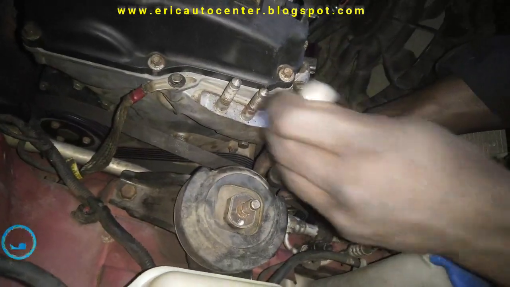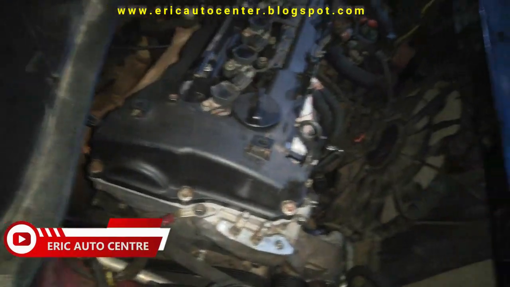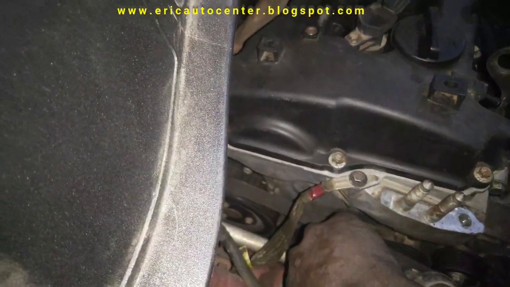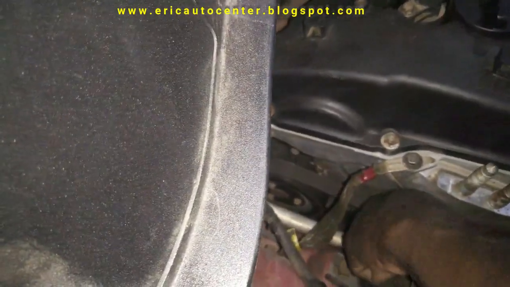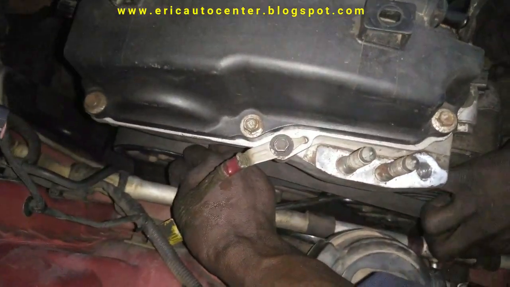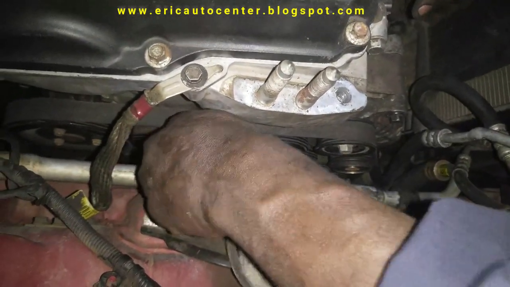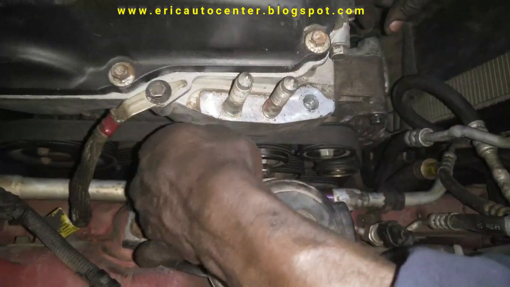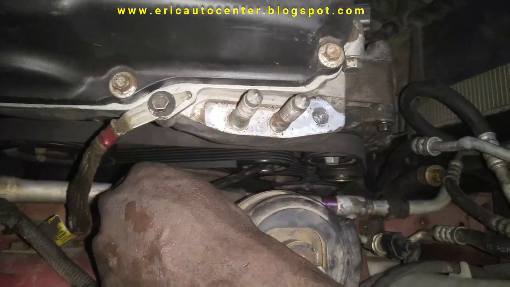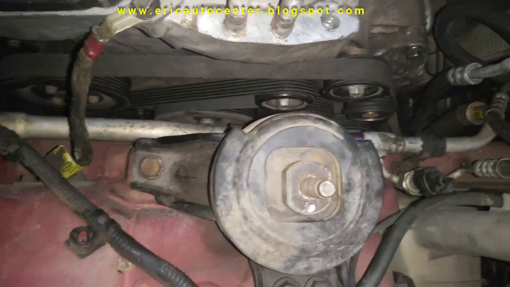Okay, so I'm going to put in the belt. Okay, this is how you put in the belt. Then you release it. So this is how to install the belt after fixing the alternator.